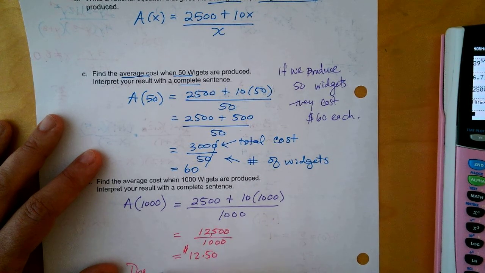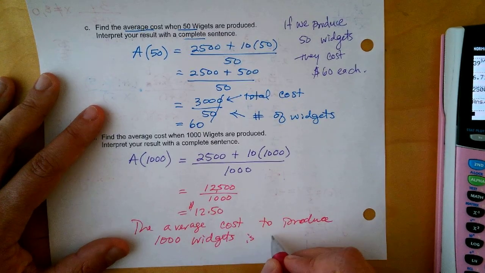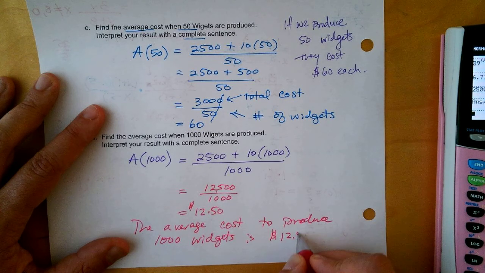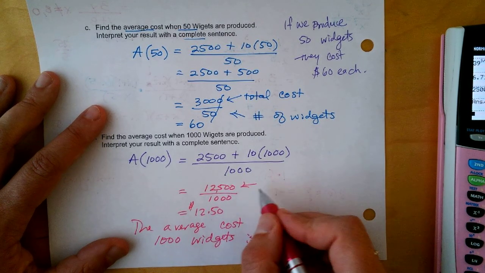So the average cost to produce 1,000 widgets is $12.50 each.